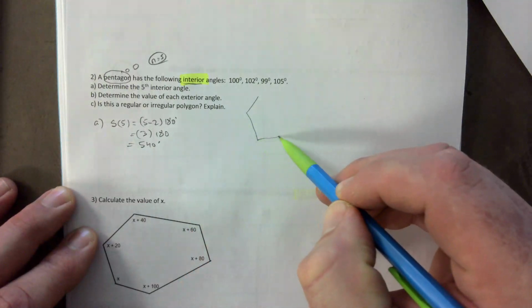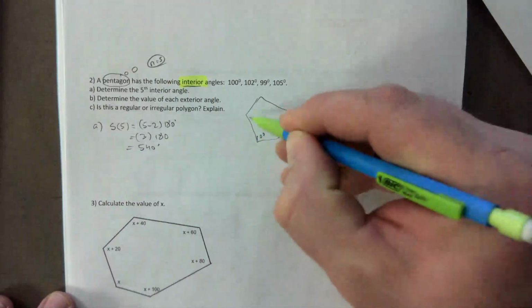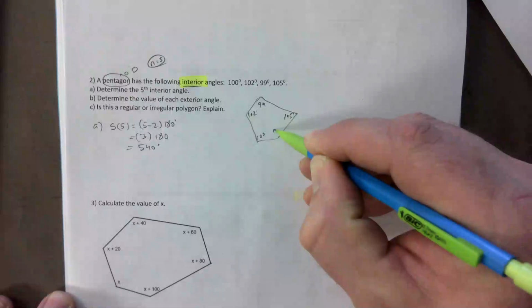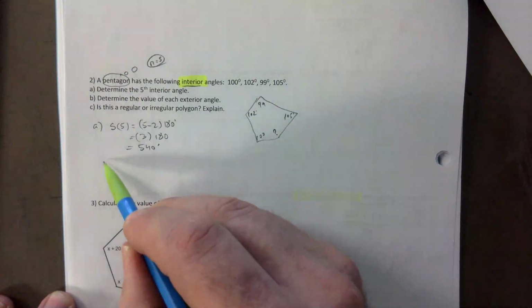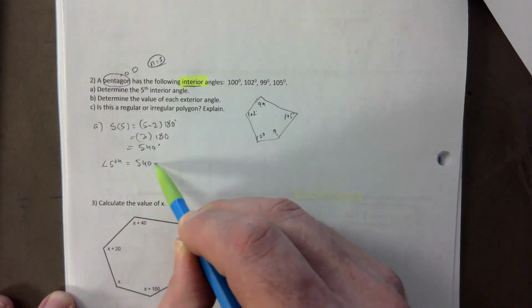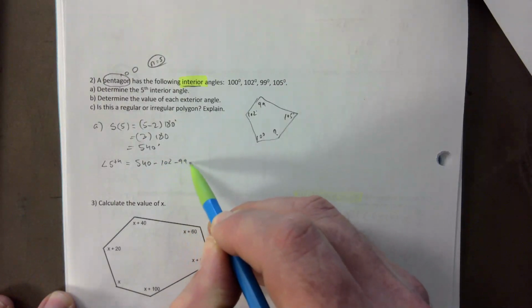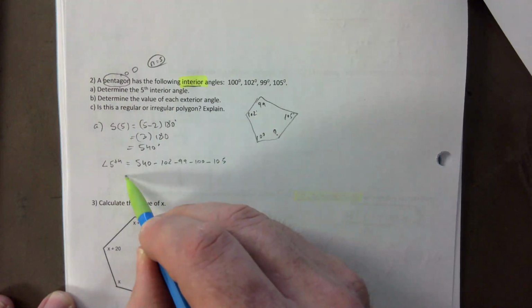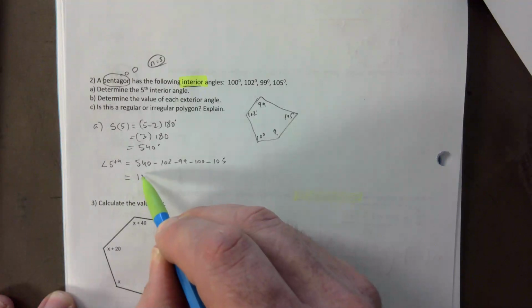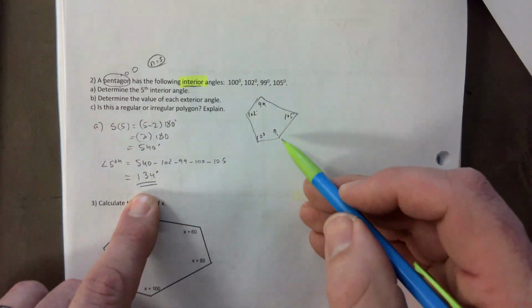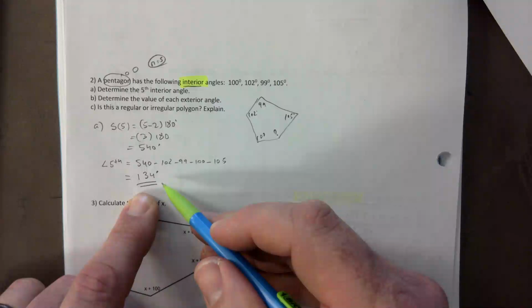So this is definitely not a regular pentagon. I don't know what it really looks like, but you've got 100, 102, 99, 105, and this one is missing. Okay, so just like with a triangle, if you want to call this the fifth angle, you go 540 minus 102 minus 99 minus 100 minus 105. So that's the 4 angles. That would be equal to 134, correct? Yeah. So that last angle that we didn't know has to be 134 if you want to have a pentagon.